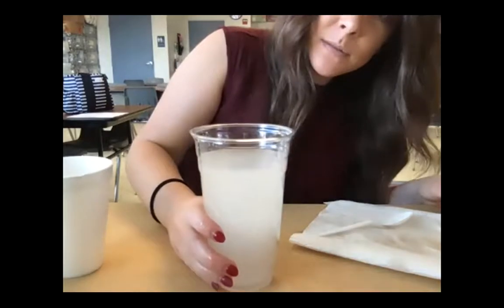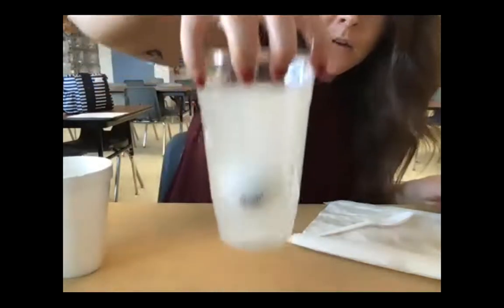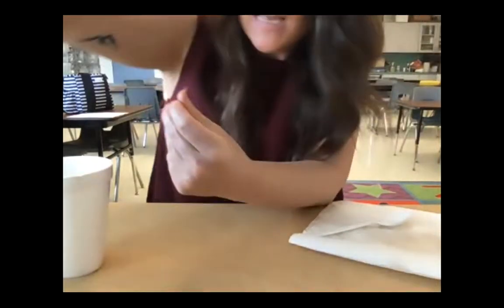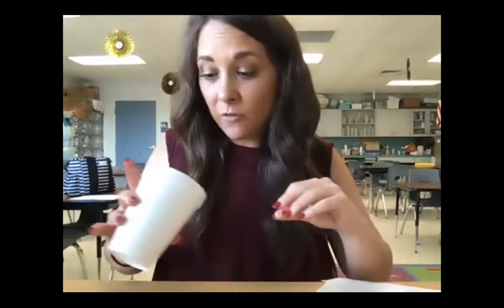There we go. Can you see that? I'll hold it up so you can see. There's our golf ball. It is close to the bottom, but it is not resting on the bottom. It is floating. Wow. If I added even more salt, it would eventually cause the golf ball to float even higher, and you could eventually get the golf ball to sit on top.